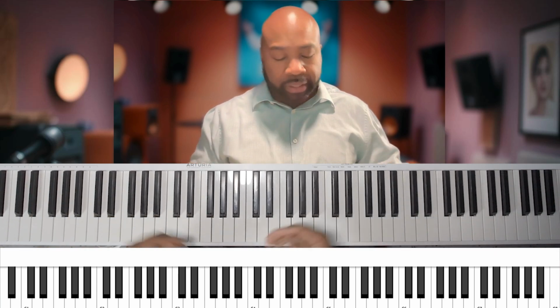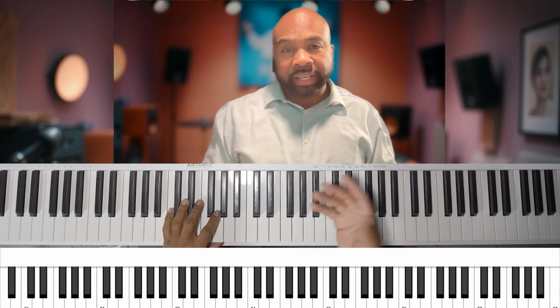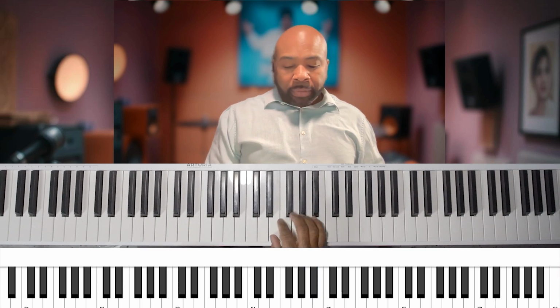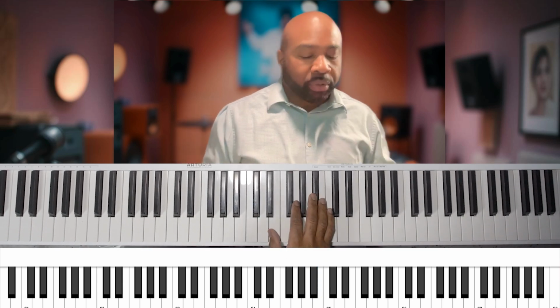Modulation just means to raise in pitch. So normally in gospel we go up in half steps. So if you start in the key of C, we go up to the key of C sharp, D flat, D, E flat, E, etc. Whenever we're changing keys, remember you got to keep a couple things in mind.